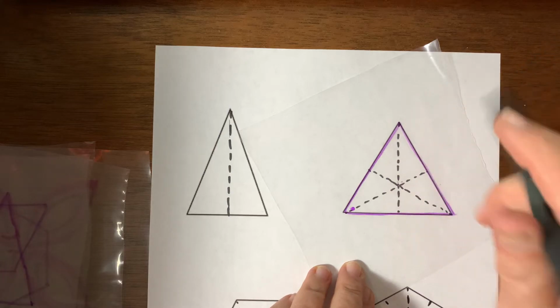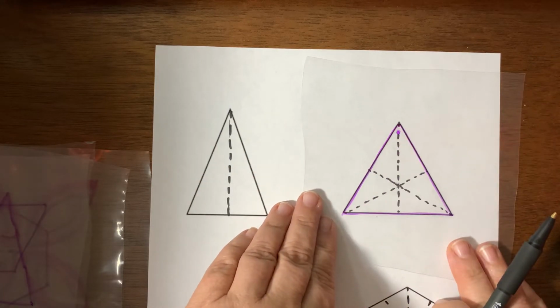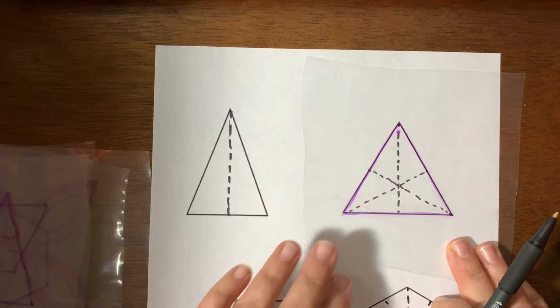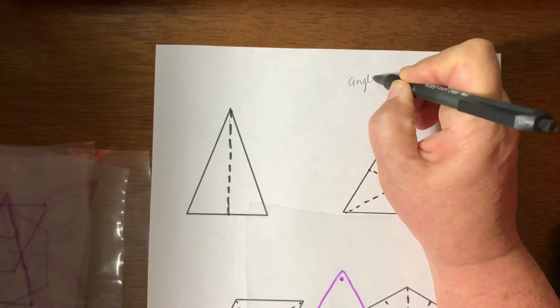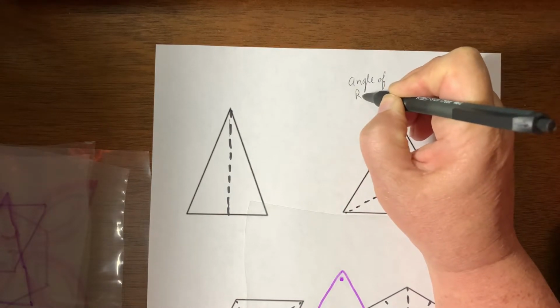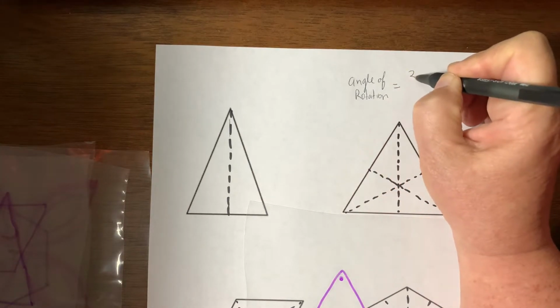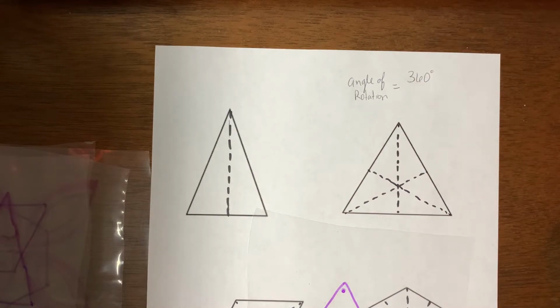And then if I keep going one more time, it's going to map to itself a third time. That's important. It takes 3 turns to map to itself. So the way you find the angle of rotation is you always take 360 degrees. Do you know why 360 degrees?